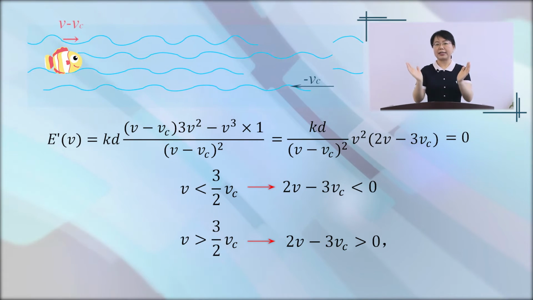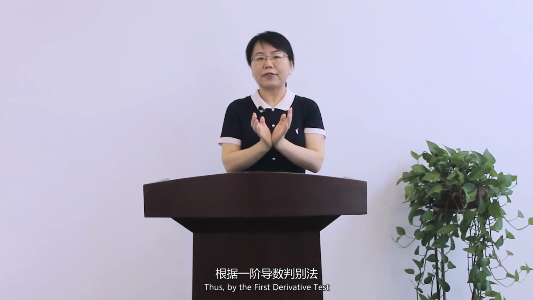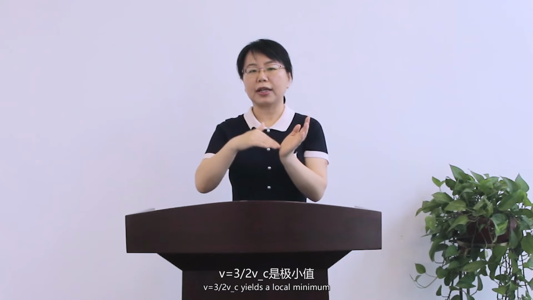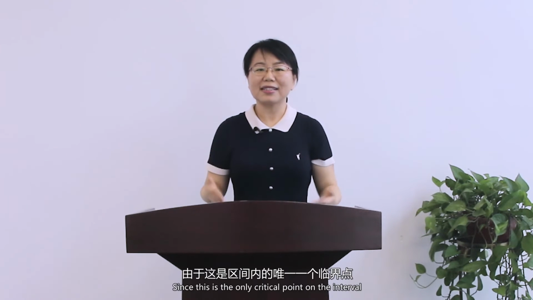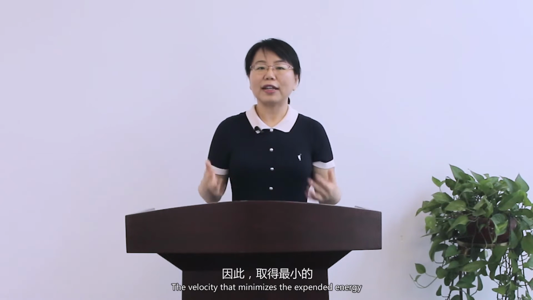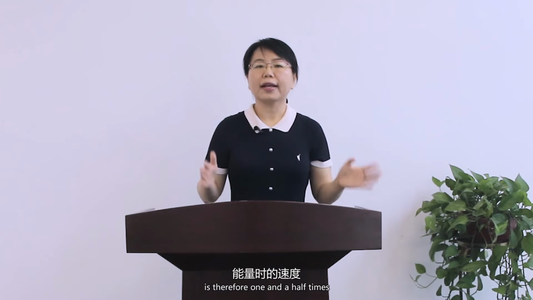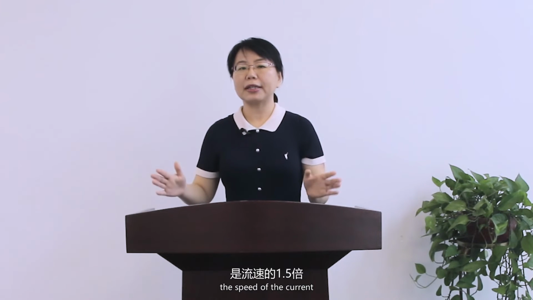Then we can see that by the first derivative test, v is 3/2 v sub c yields a local minimum. Since this is the only critical point on the interval, this must give a global minimum. The velocity that minimizes the expended energy is therefore 1.5 times the speed of the current.